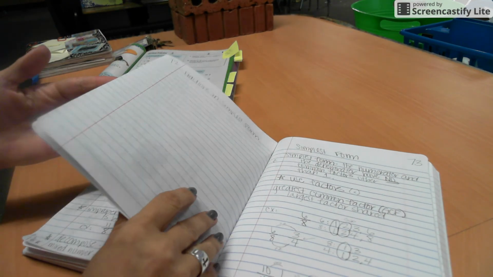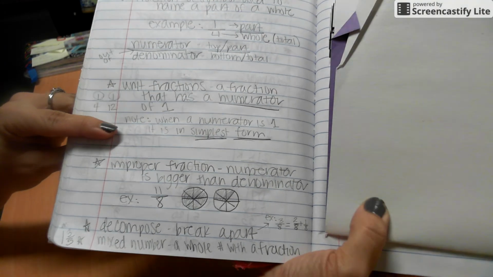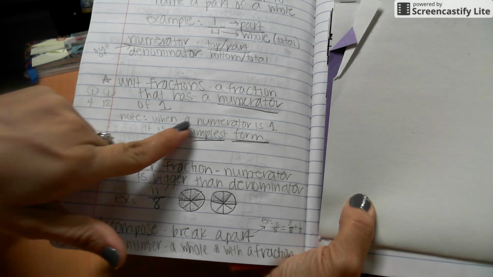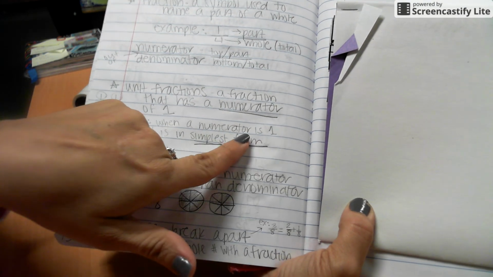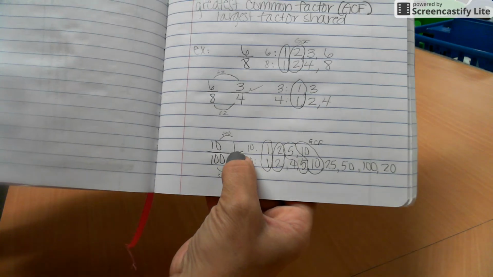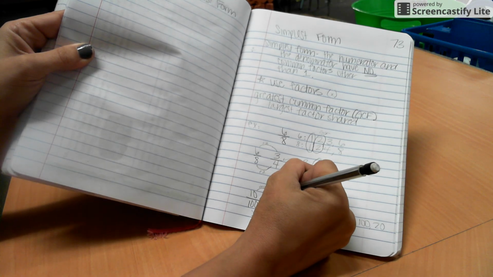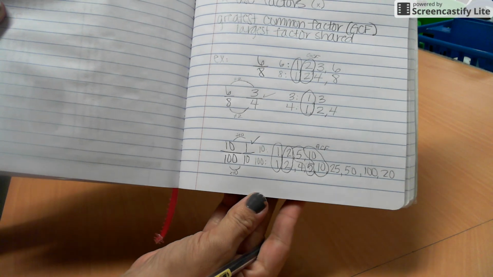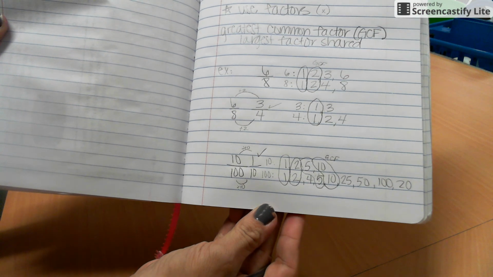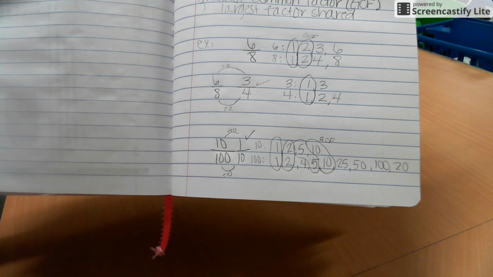Oh my goodness. Do you remember on page 64, where over here we talked about unit fractions, and we made that note of when a numerator is 1, it is in simplest form? Come back over. I have a numerator of 1, so I know from that note it is in simplest form. That's why we wrote that note. So pause and make sure you have that. Then I'm going to put some examples on page 72.